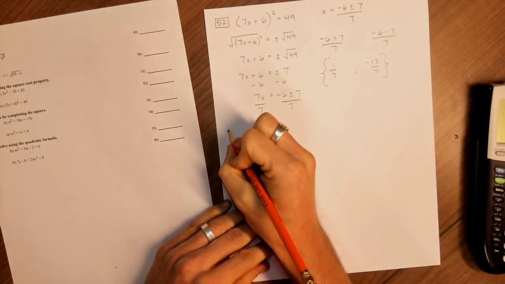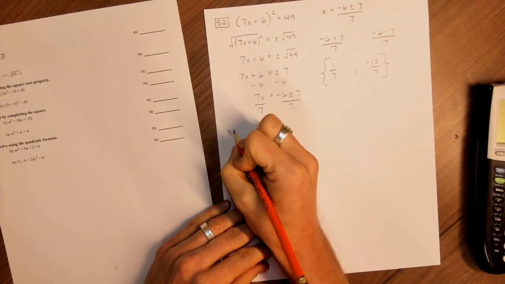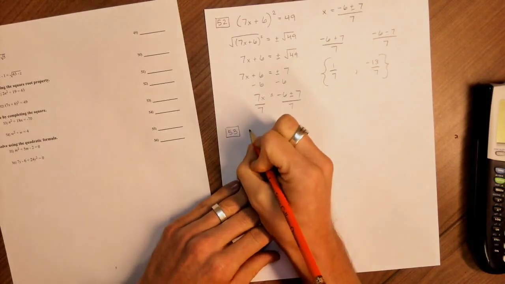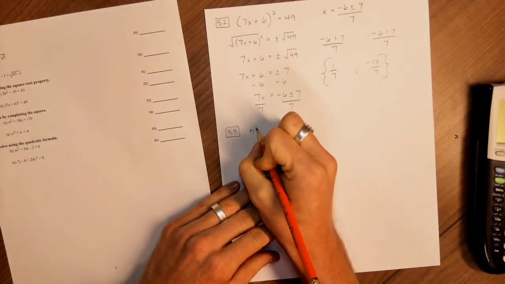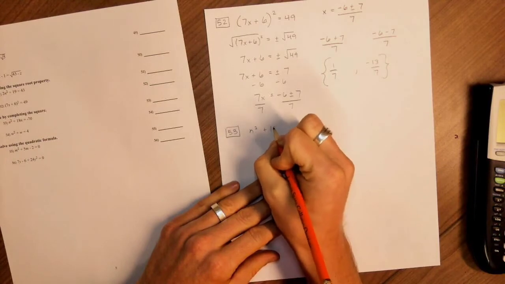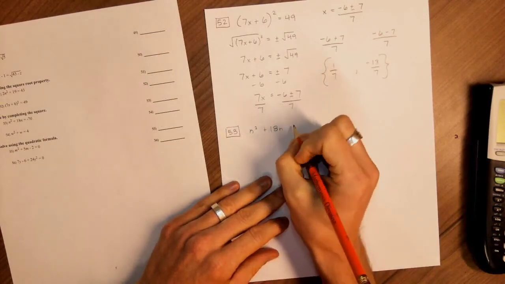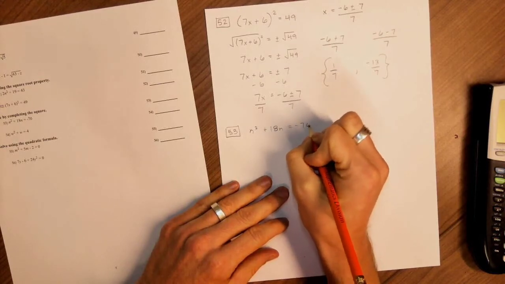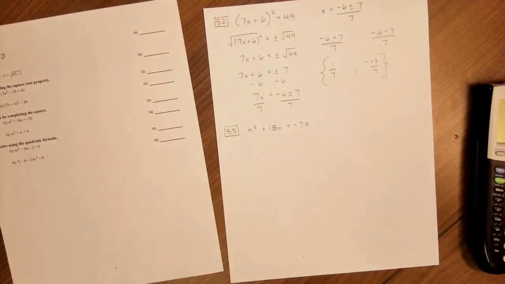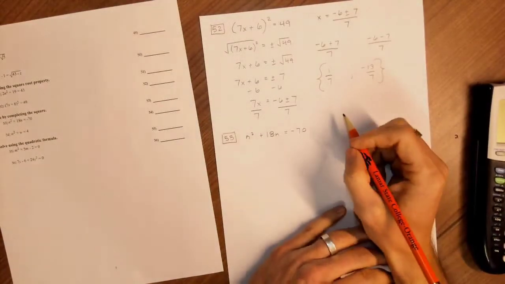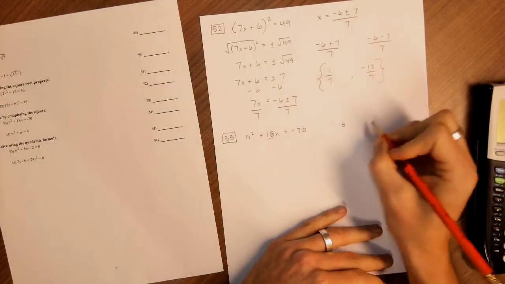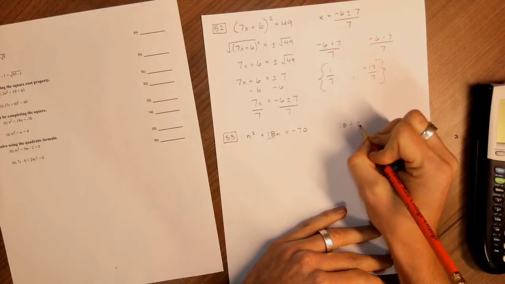All right, 54. Oh, 53. So n squared plus 18n equals negative 70. Okay. And they've got this one already set up for us. So remember, our first step is we're going to take our middle term, that's 18, and we're going to divide it by 2.